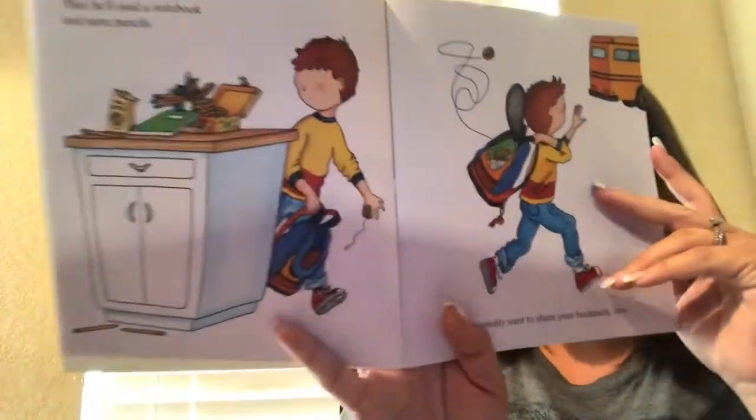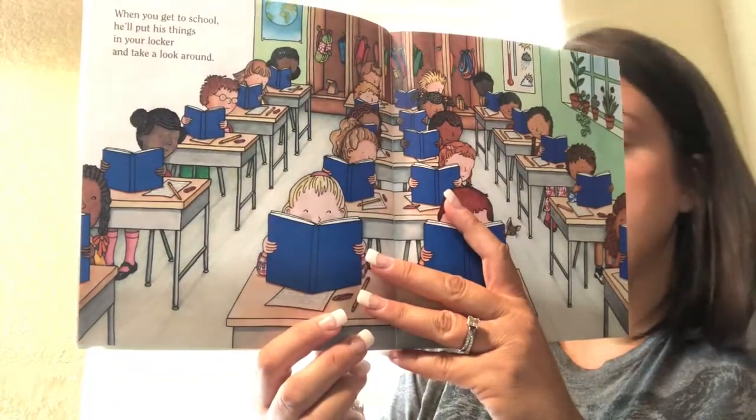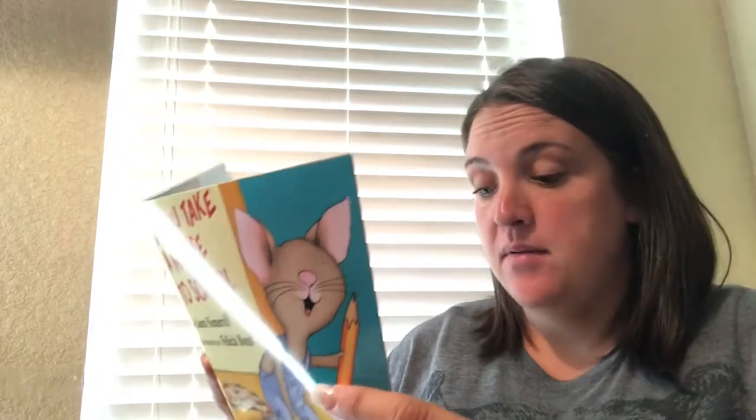And he'll probably want to share your backpack too. When you get to school, he'll put his things in your locker and take a look around. And spell a word or two. And he might do a little math. He'll even try a science experiment. Then he'll need to wash up, and you'll have to take him to the bathroom.